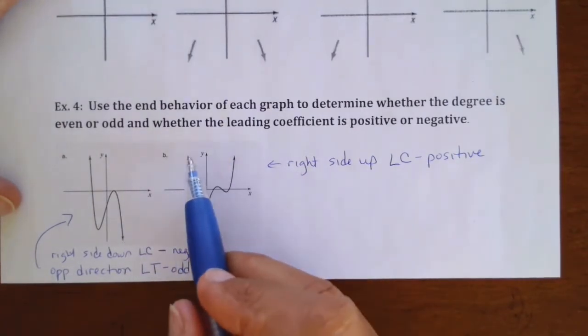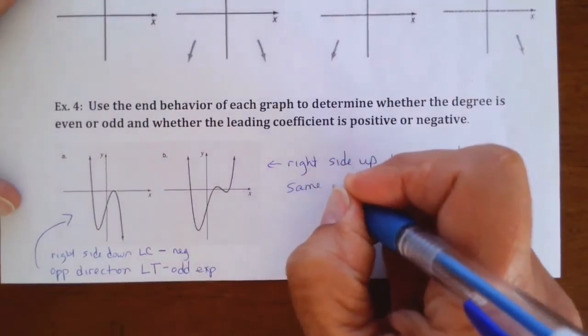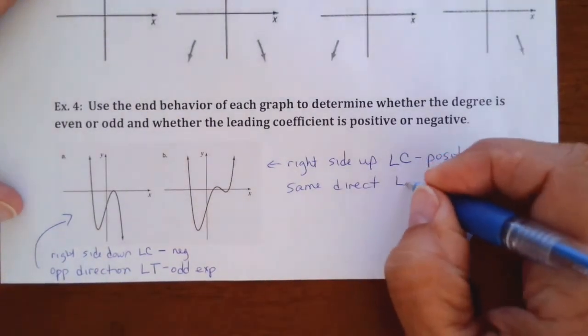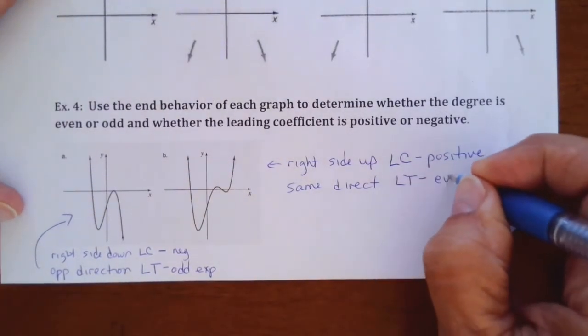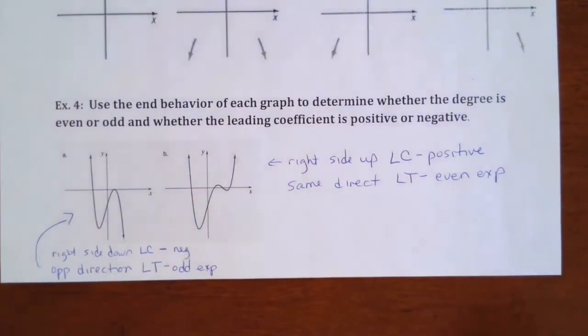Now, since both ends are going in the same direction, that means the exponent of the leading term has to be even. Okay, so that tells you a lot about the function just by looking at the shape or the arrows or which way it's going. Now, we can do the same thing if we're given an equation. How do you know what the ends are doing? So let's look at that.